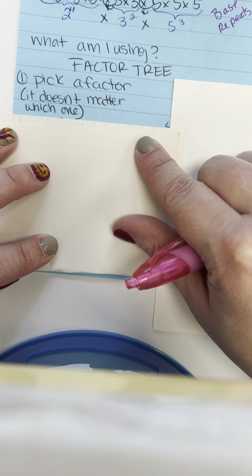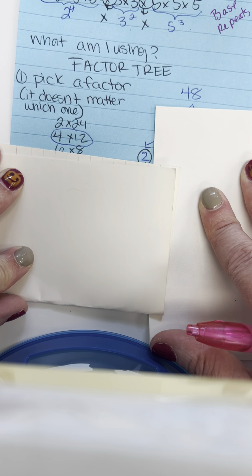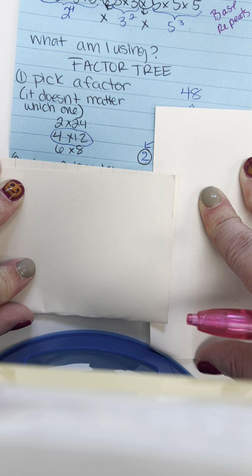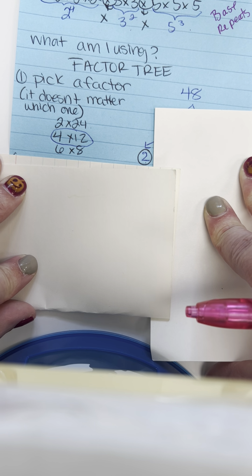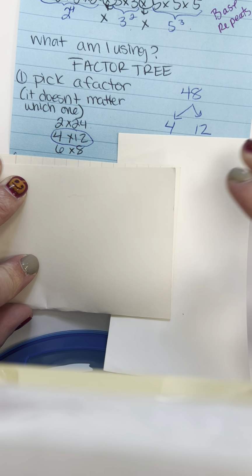So like I said, it doesn't matter which one. Clearly I'm having difficulties with this paper. So I just listed out a few. 2 times 24, 4 times 12, and 6 times 8, and pick one. It doesn't matter. You can pick either one. You're gonna get the same answer. So step 1, I picked a factor, and I picked 4 times 12.